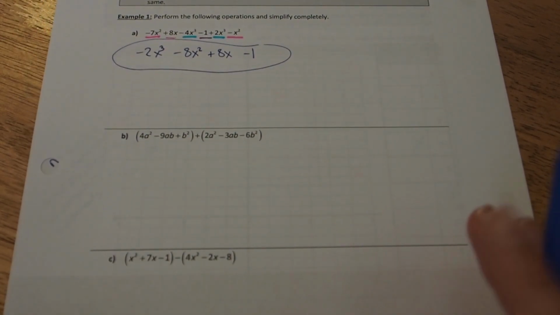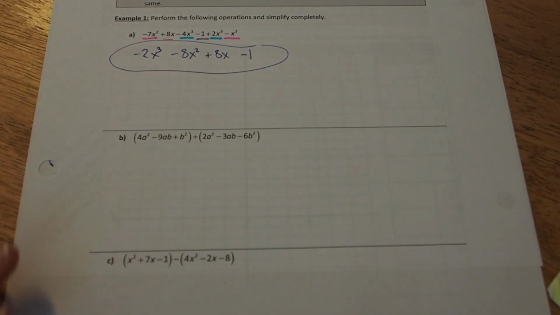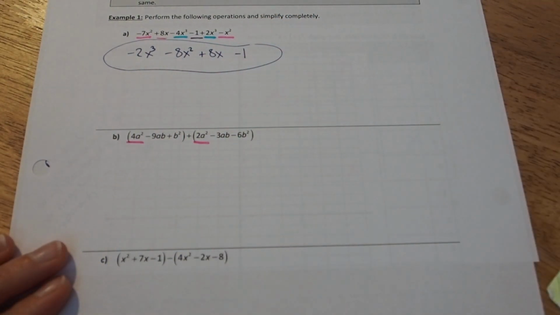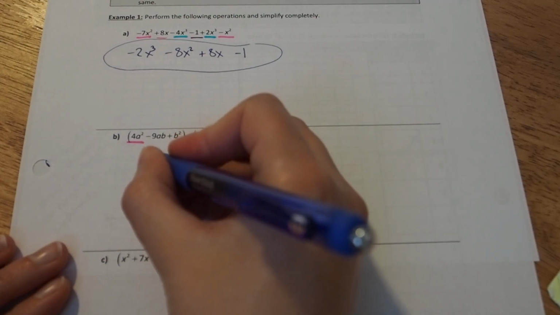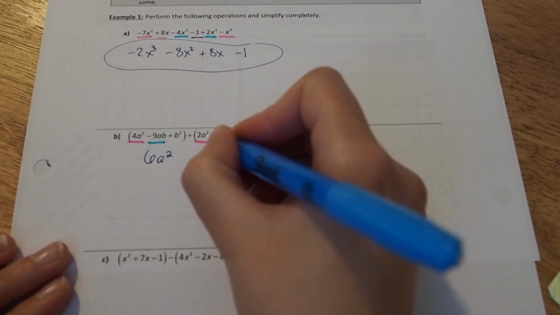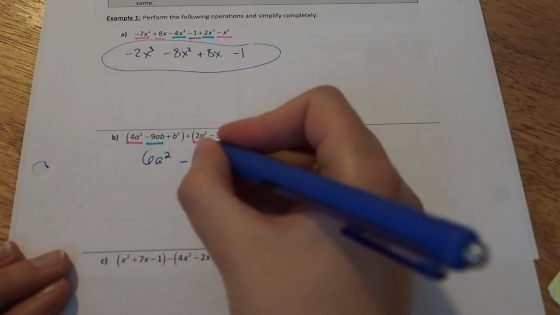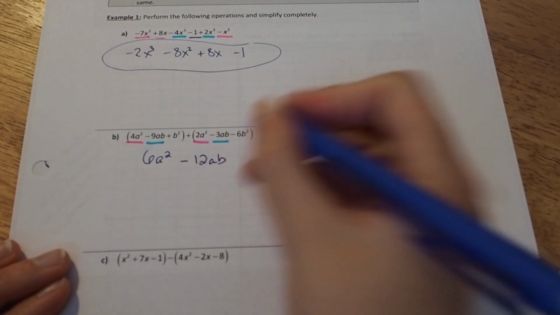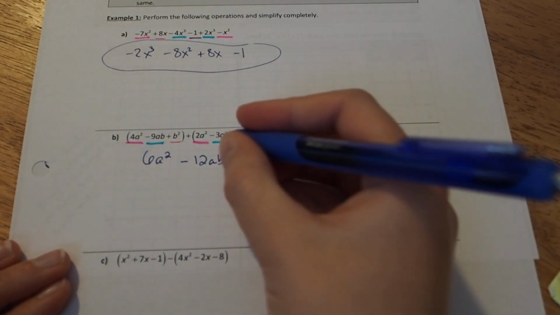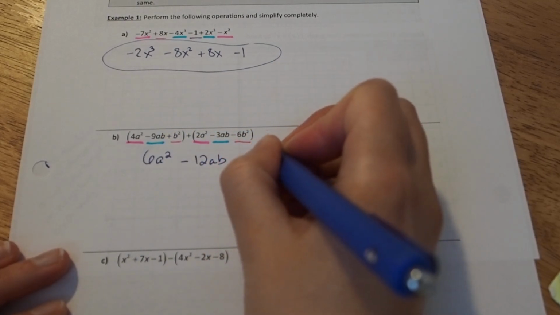Let's look at part B. In part B, I have 2 different polynomial expressions that I want to add up. When I add them up, I add them by combining like terms. So once again, we're going to look at our 4a squared plus our 2a squared, which gives us 6a squared. Then we're going to have our negative 9ab minus our 3ab, which is going to add up to negative 12ab. And last, we have our b squared minus our 6b squared. Those are like terms. 1 minus 6 is going to add to negative 5b squared.